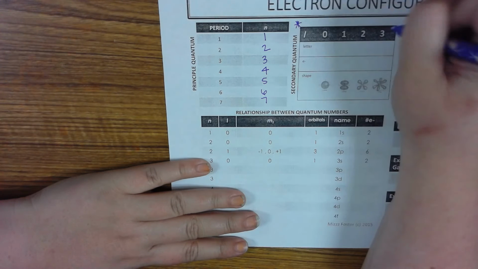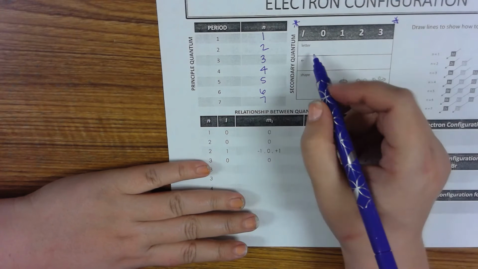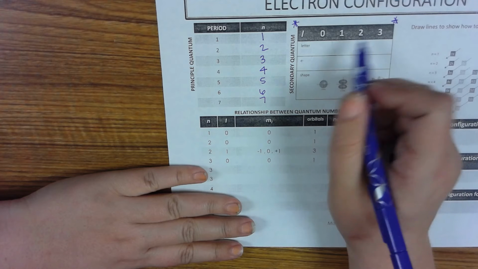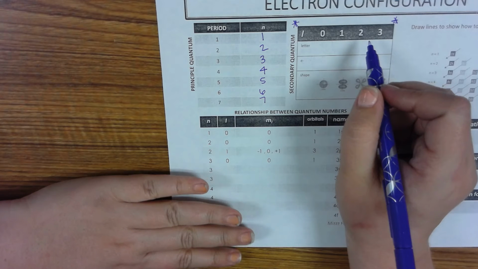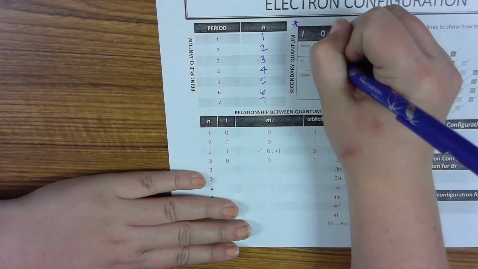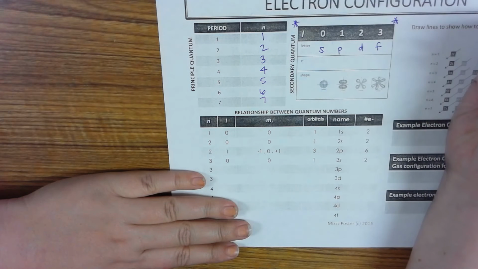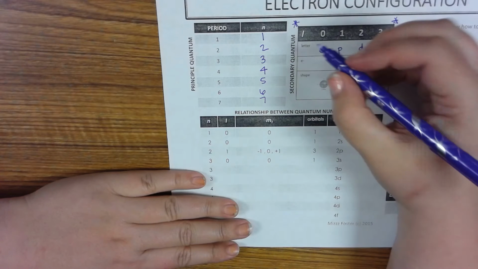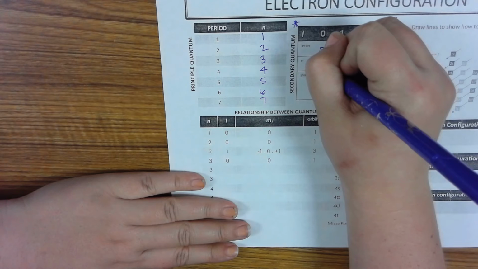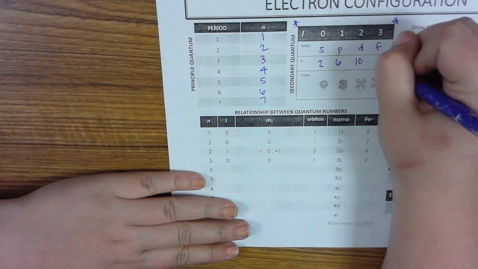This table right here is very important. This contains information you have to know. So this quantum number, you don't need to worry about what the secondary quantum number is unless you're advanced chemistry. But like I said, there'll be a separate video. For mainstream chemistry, you just need to know you have the S, P, D, and F. These are called your subshells. Each of these subshells can hold so many electrons. The S subshell can hold 2, P subshell can hold 6, D subshell can hold 10, and F subshell can hold 14.